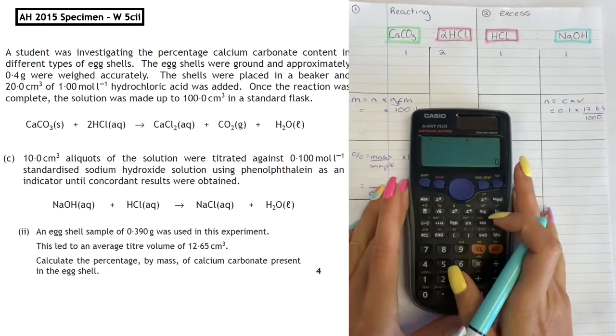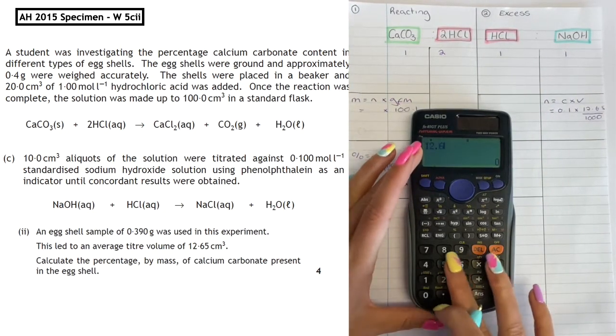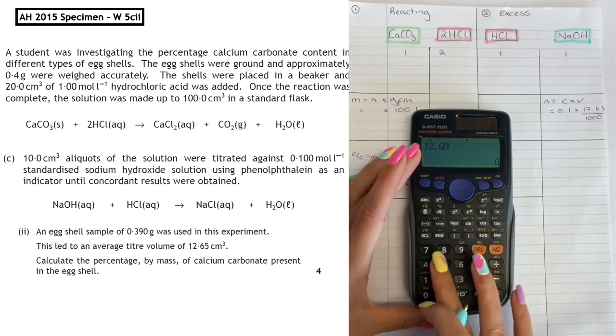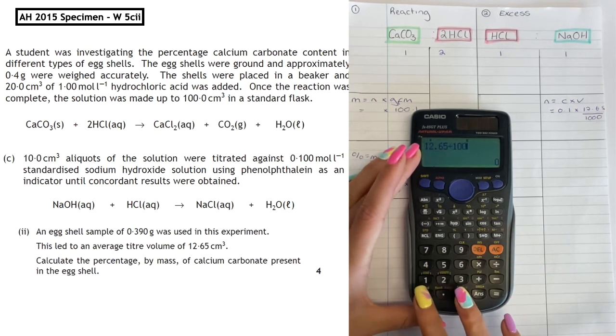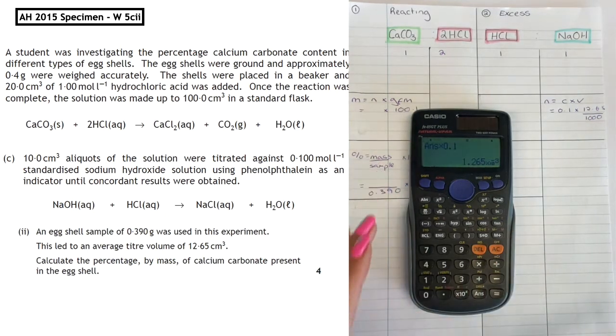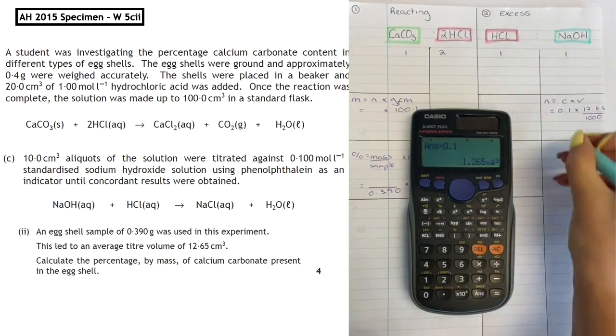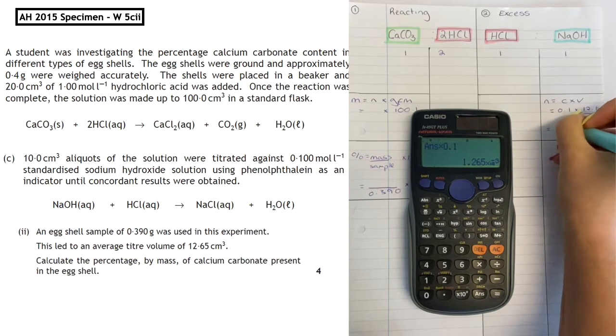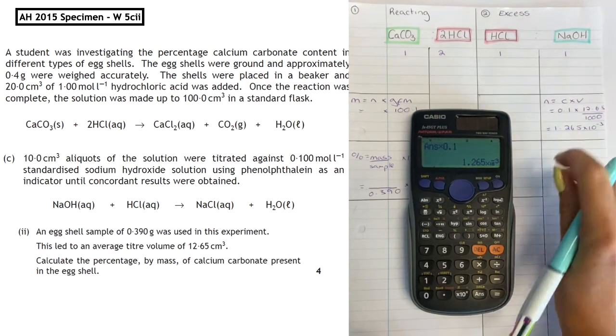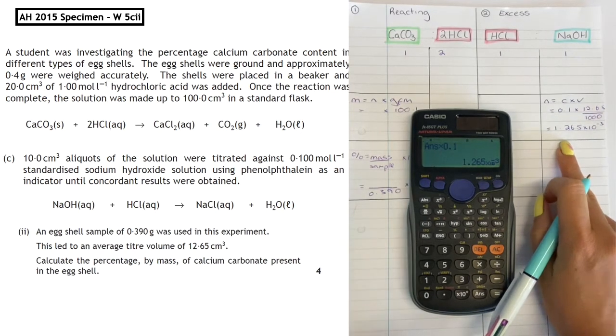So if we put that into our calculators, 12.65 divided by 1,000 times by 0.1. And that comes in at 1.265 times 10 to the minus 3. That's how many moles of sodium hydroxide reacted.